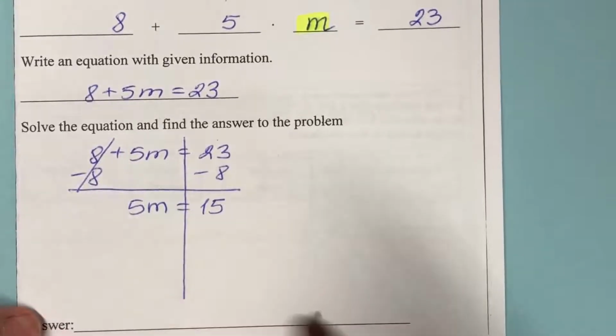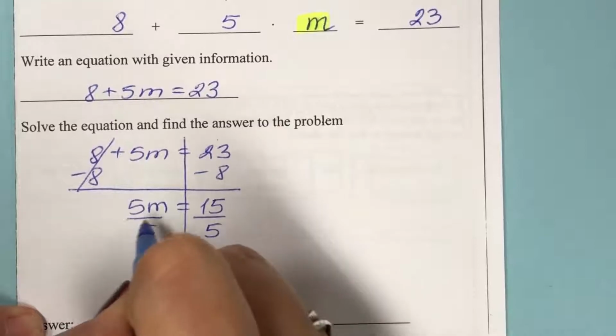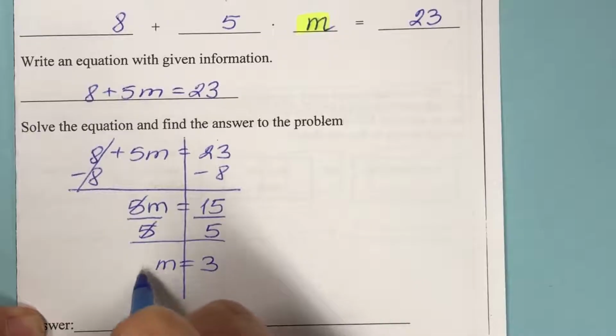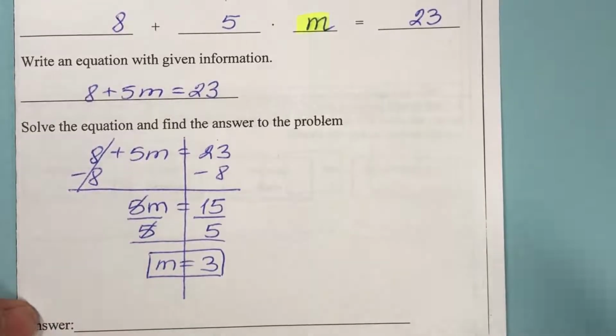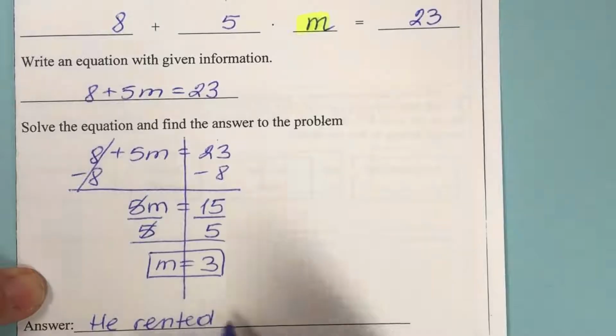We know that each movie is $5, so we are dividing by 5 on both sides. And here is your answer, 3 movies. For the question, how many movies did he rent? We say he rented 3 movies.